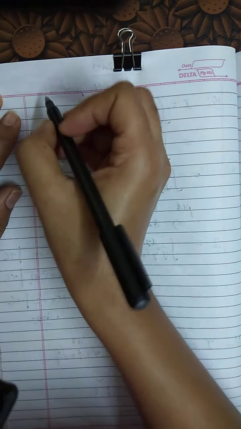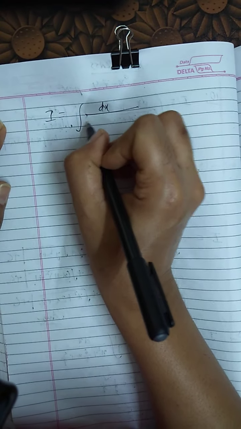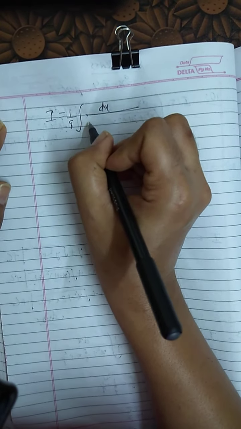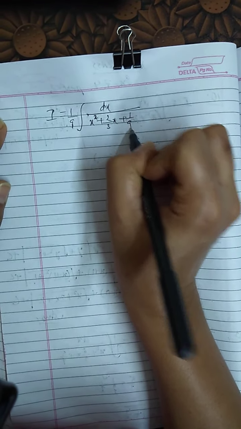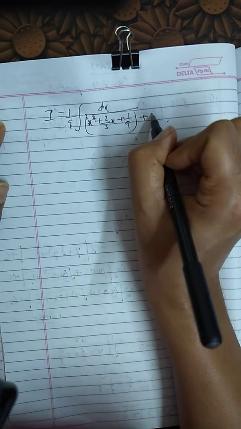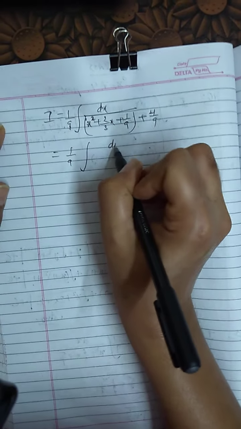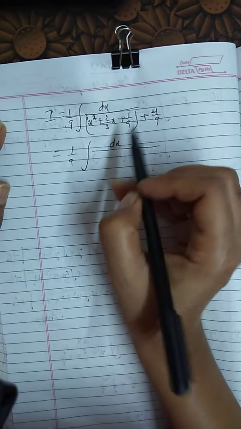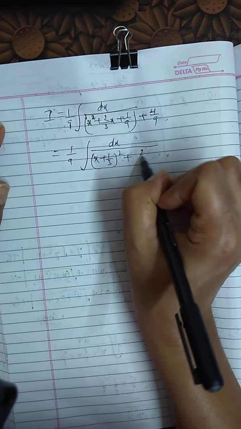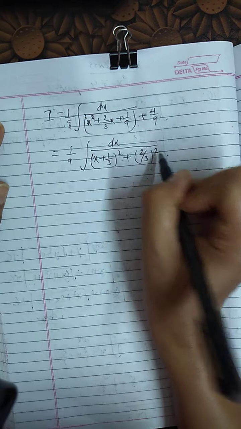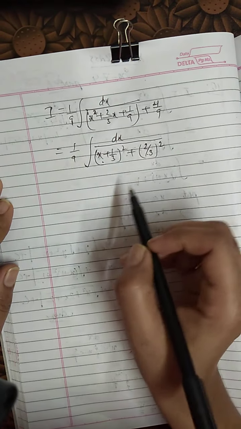Let us rewrite the step that we have done on the previous page. 1 by 9 was constant outside. It was x square plus 2 by 3x plus 1 by 9. And here what do we have? 4 by 9. Now our square has become the denominator. It can be written as x plus 1 by 3 whole square, and this can be written as 2 by 3 whole square. Okay, now again it is x square plus a square form.